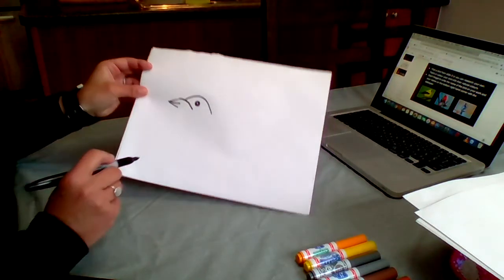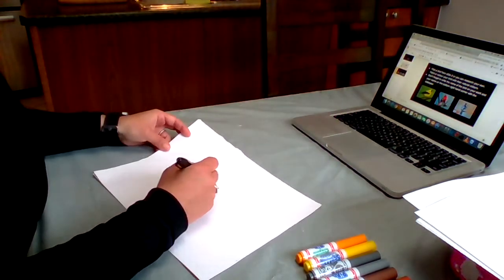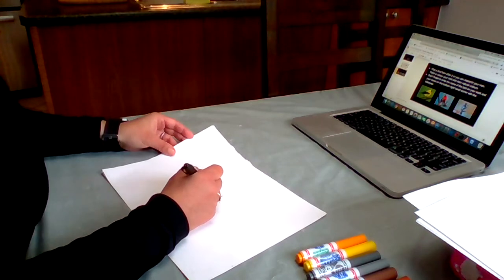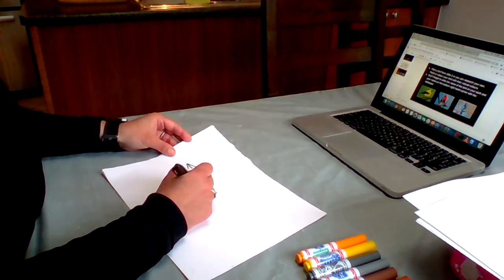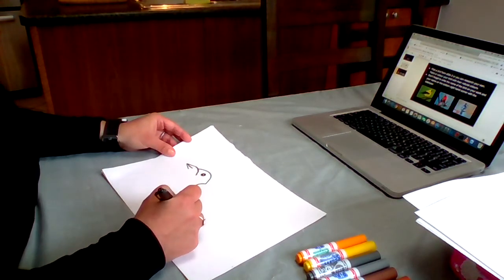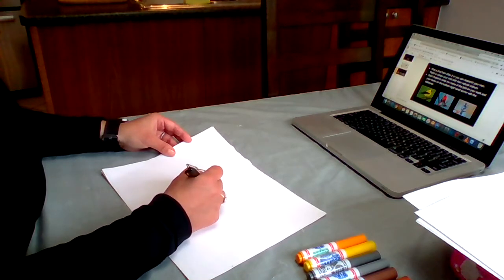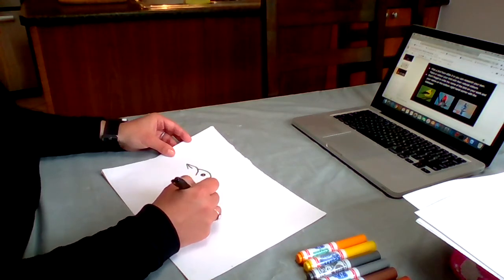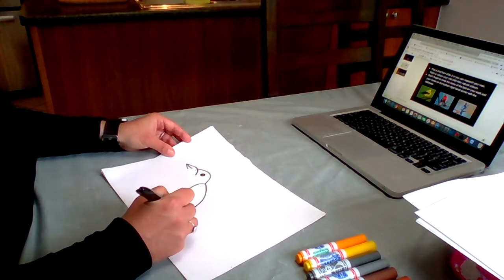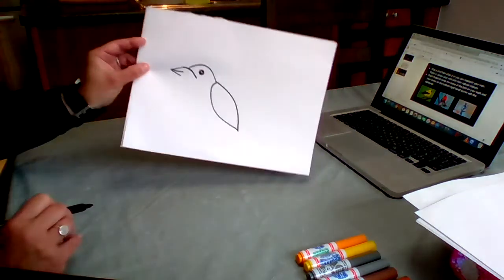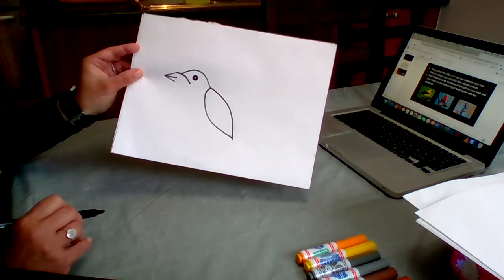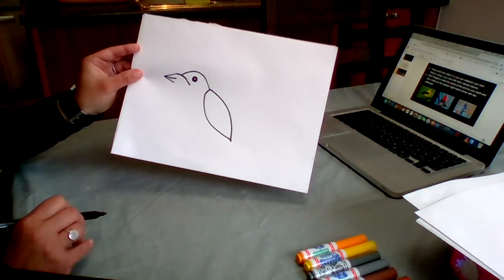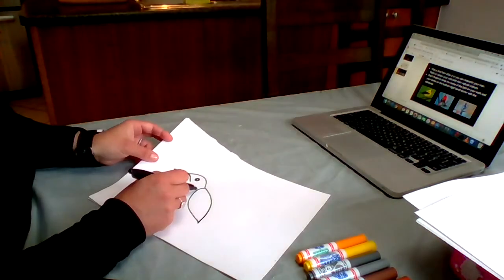Now I'm going to move on to the wing. The wing is going to look like an orange slice. Okay, so I'm going to go down like this. Just like that. Okay, now we're going to draw the belly part.